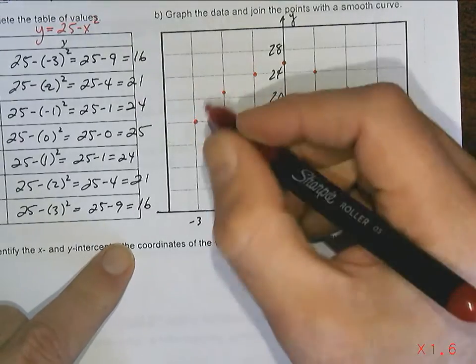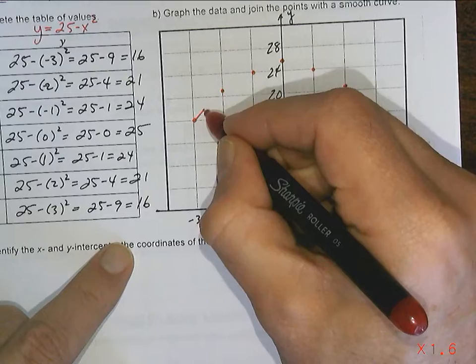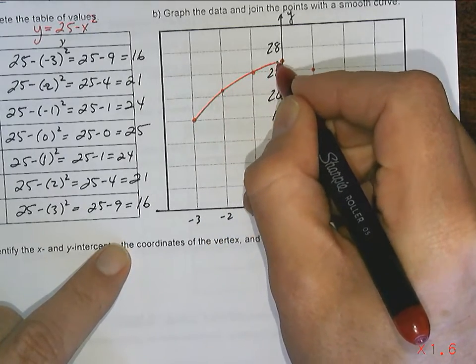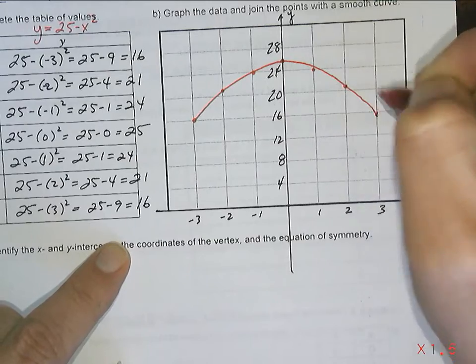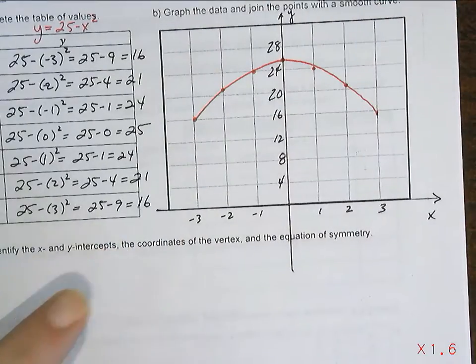And lo and behold, look what we got. We have the bridge. There is your bridge.